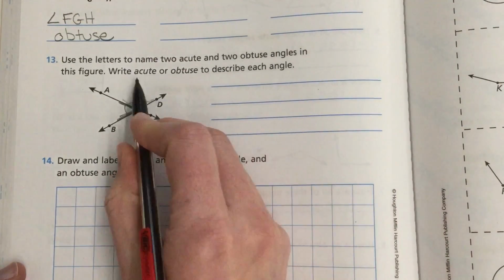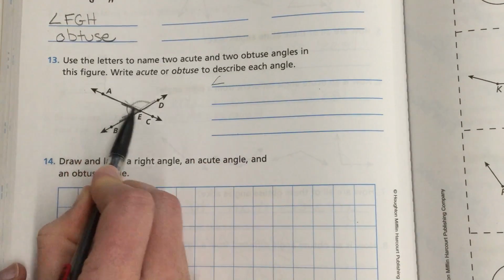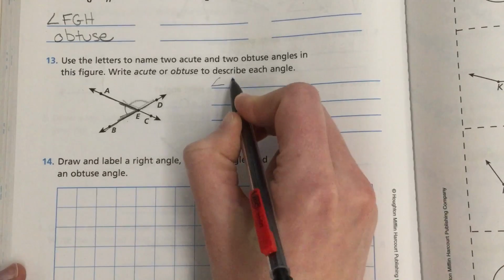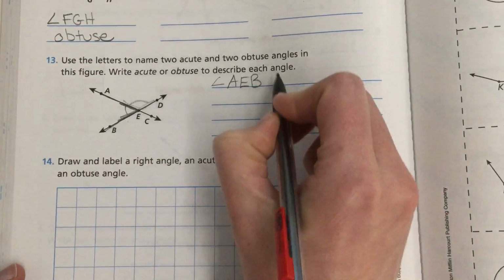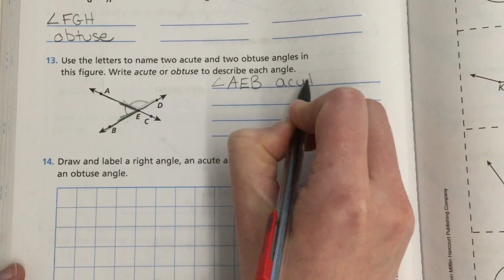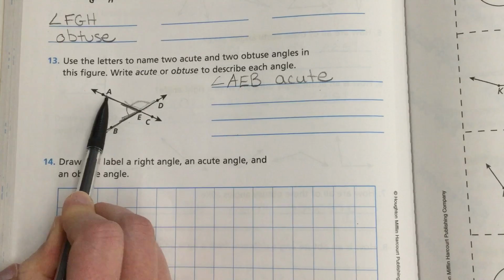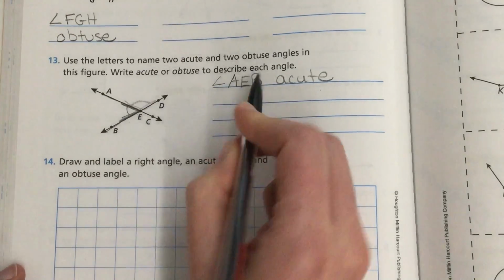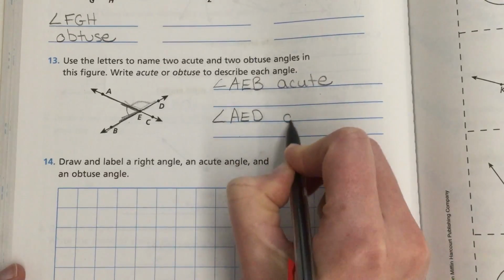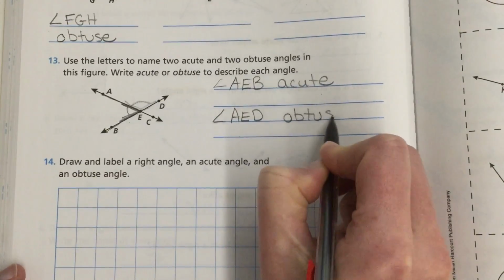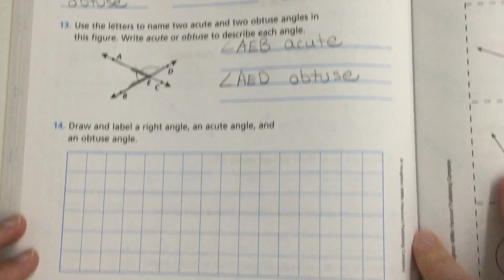Okay, so I'm going to do angle AEB. And I'm going to write acute there. Now I'll find an obtuse angle for an example. Let's do the one that we already looked at. AED, angle AED is obtuse. The directions say to find one more of each. You can do that now or wait till your assignment.